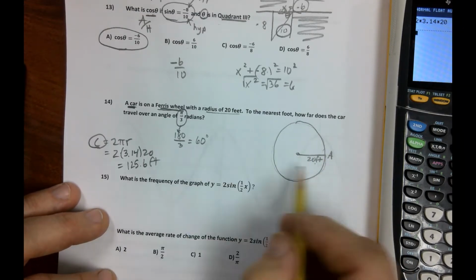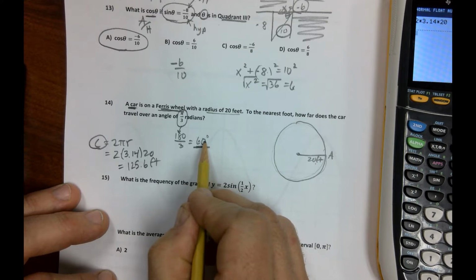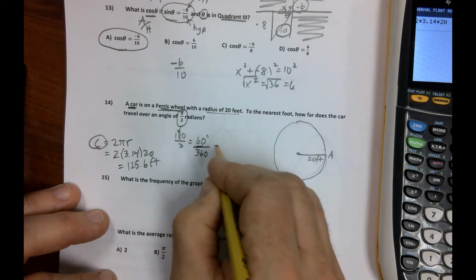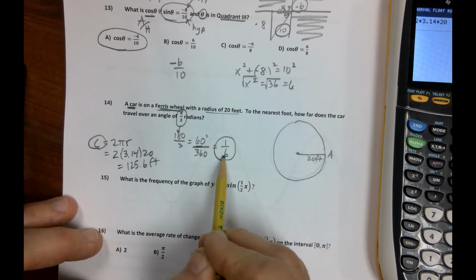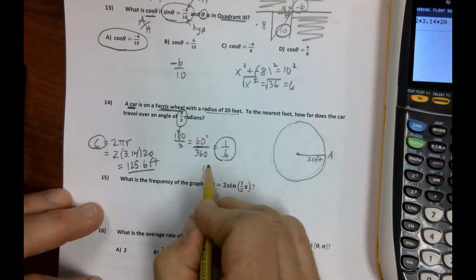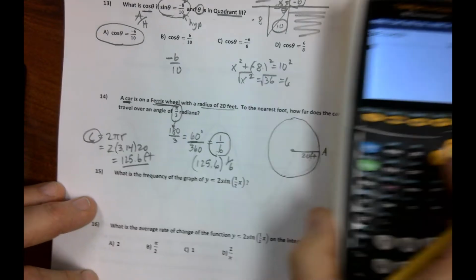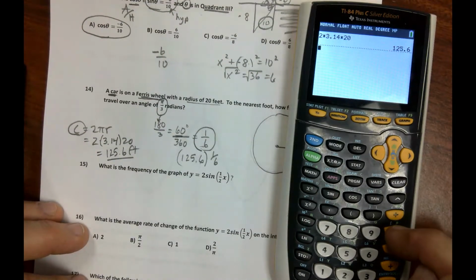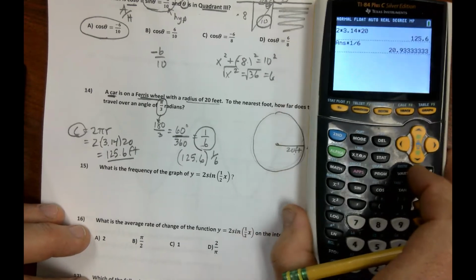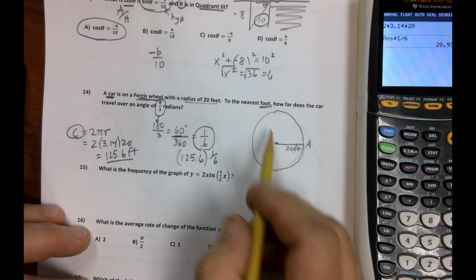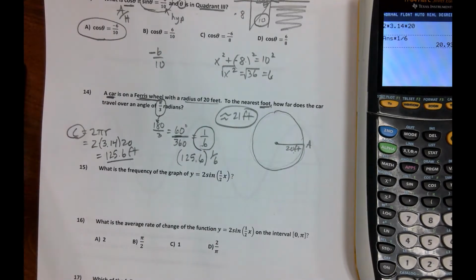Now that's 360 degrees. We don't want that. We want a 60-degree revolution. So we take the 60-degree revolution, divide it by 360, and that reduces to 1/6. So we only want 1/6 of the entire circumference. So we're going to multiply 125.6 times 1/6, and that will tell us the distance. So times 1 divided by 6, 20.93. Now it says to the nearest foot, so we're going to round that up. So it's approximately 21 feet. And there we go, number 14, done.